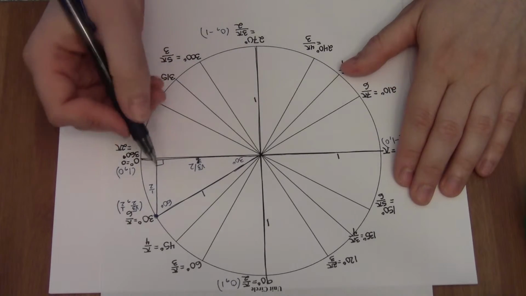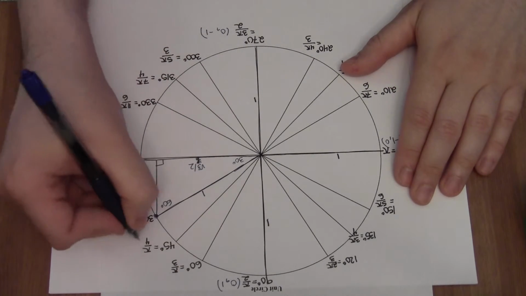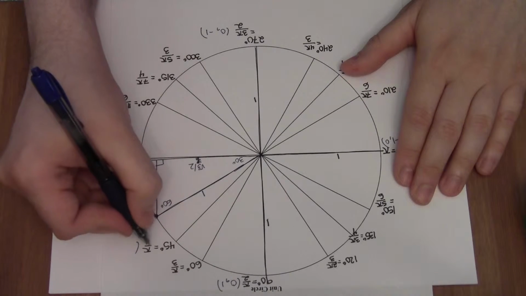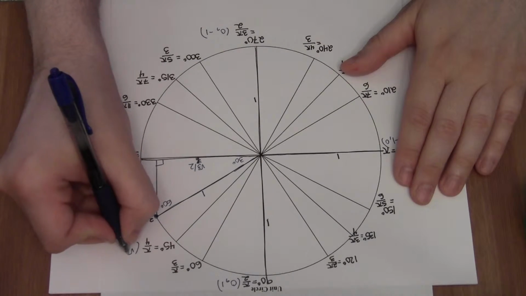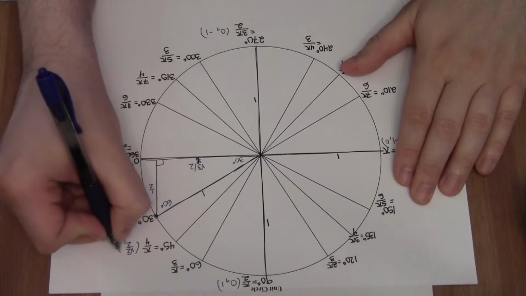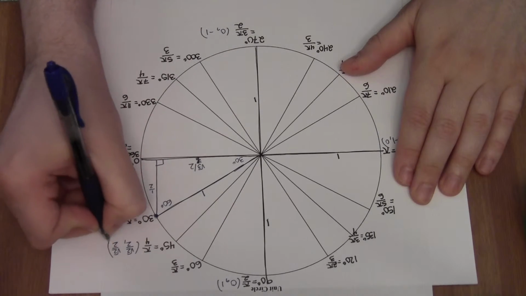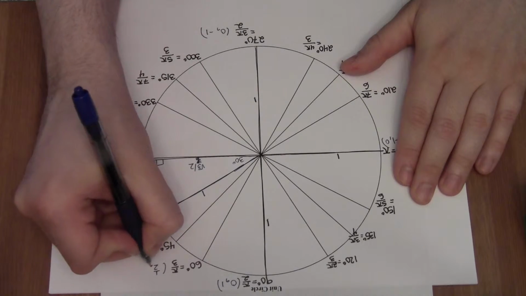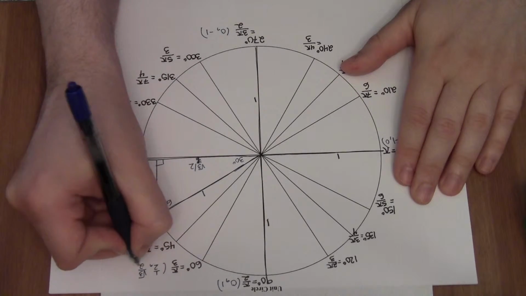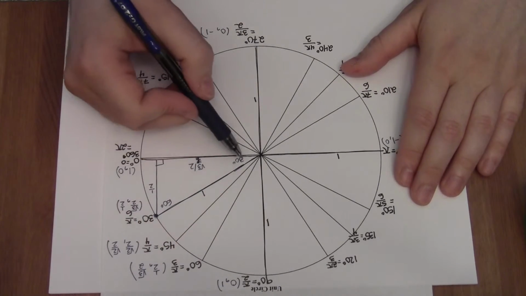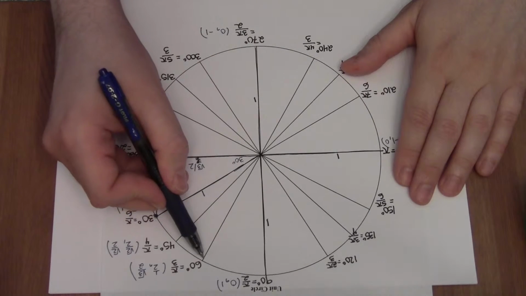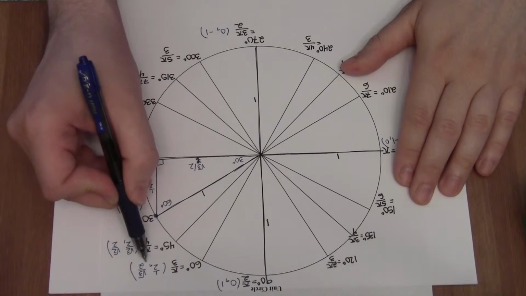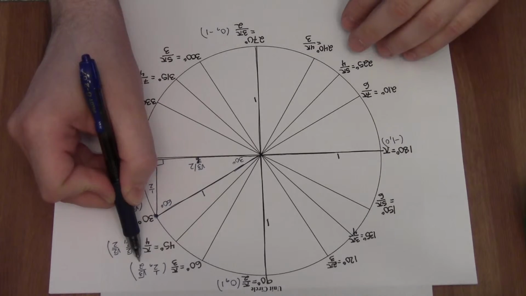Doing the same thing for 45 degrees and 60 degrees, I would get coordinates at 45 degrees, or pi over 4, of root 2 over 2, root 2 over 2. And pi over 3 would give me coordinates of 1/2, root 3 over 2. The sine of pi over 3 is just the y-coordinate of pi over 3, so root 3 over 2.